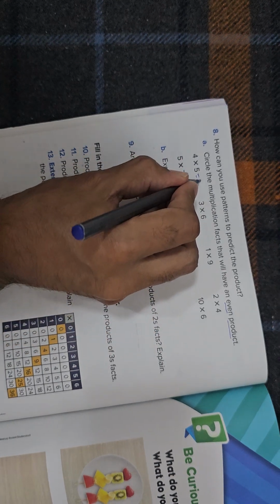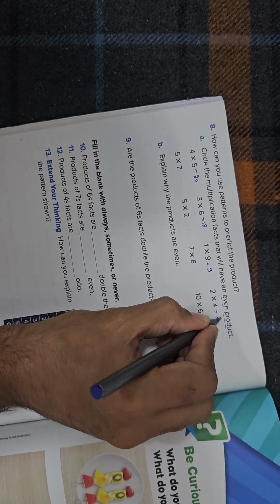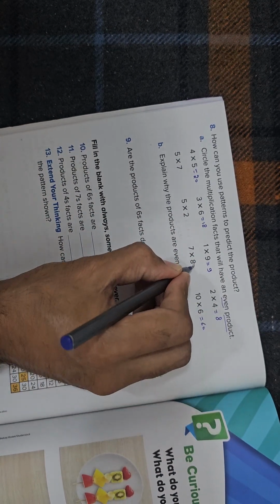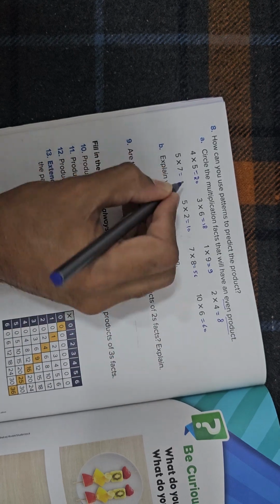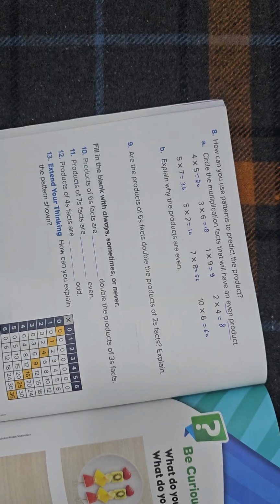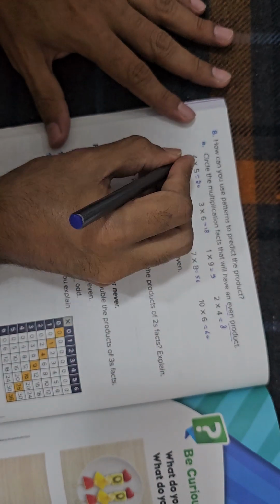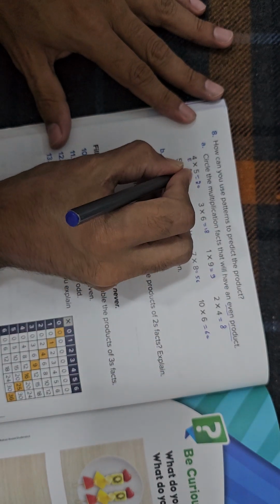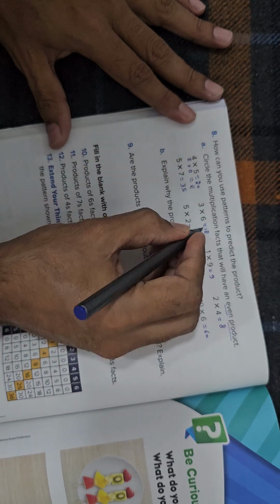So 4 times 5 is 20, 3 times 6 is 18, this one will be 9, 8, 60, 56, 10 and 35. Okay, so now we have to check which one is even, which one is odd. For that one I'm writing here, this one is even, this one is odd and this one is even. So even times odd will be even.